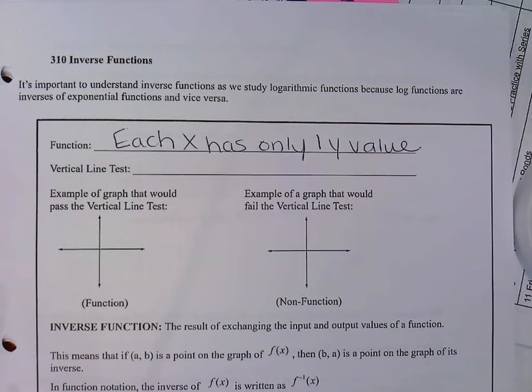Each x can only have one y value, right? And x has to map to one output. You can't confuse your x's. 7 needs to go to 10. 7 can't go to 10 and 30 at the same time. It'll break up the line.